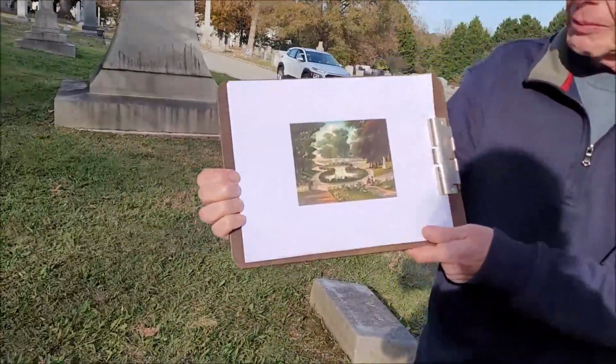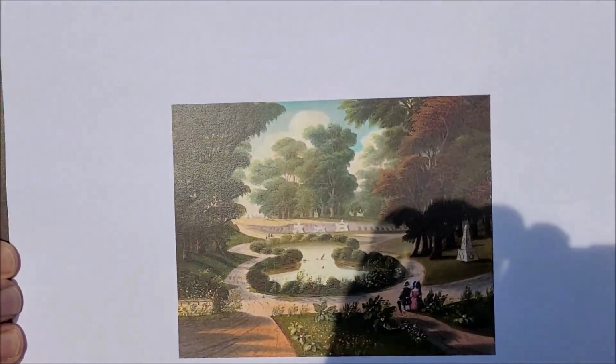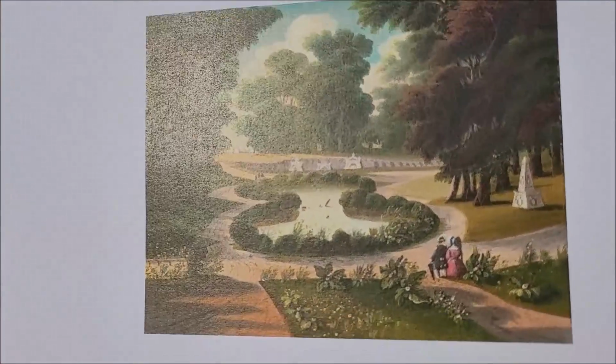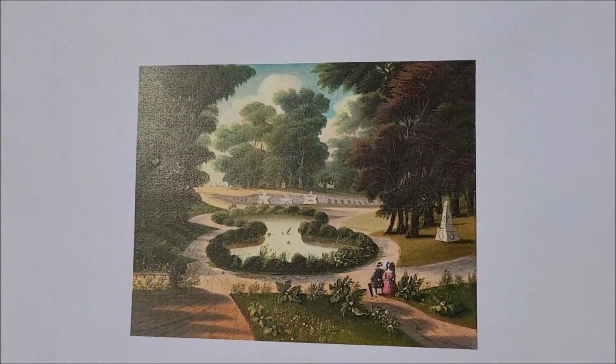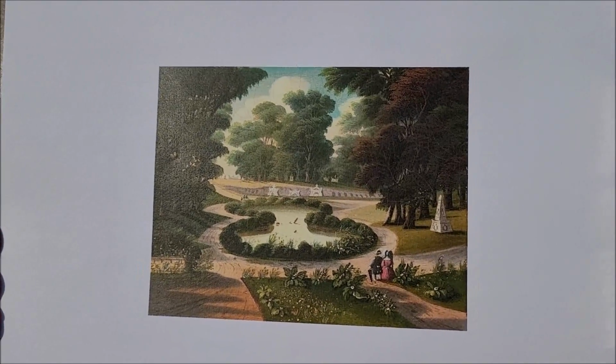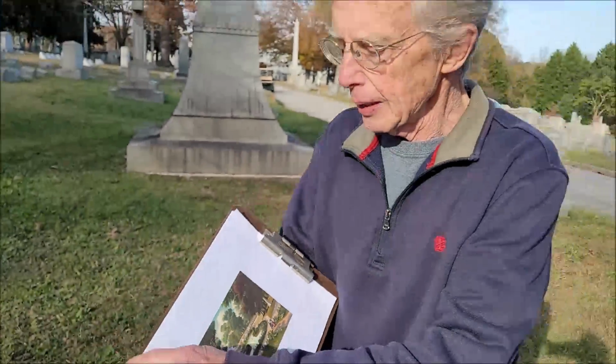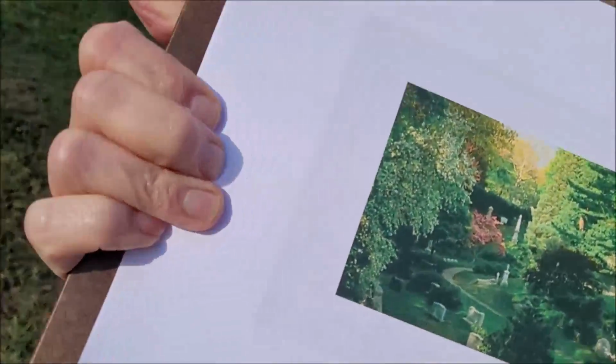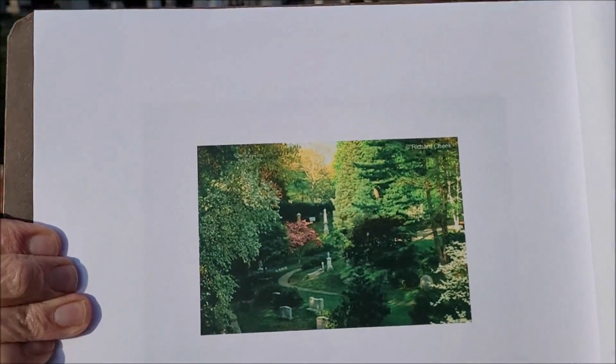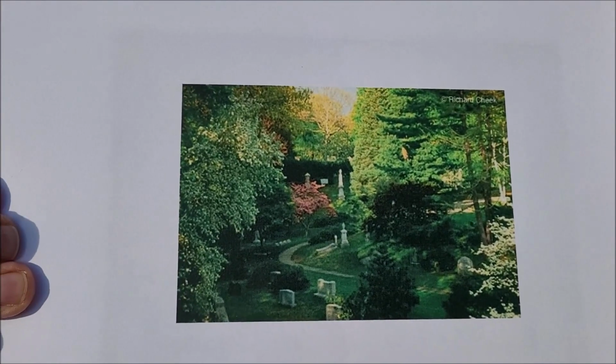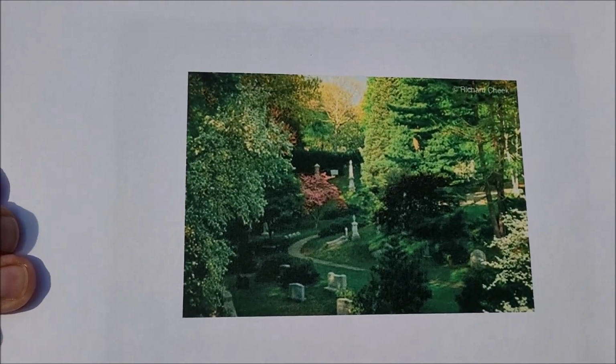Here's a picture of, you see, this is Mount Auburn up in Massachusetts. This is a print. You see the importance of trees. And there's a photograph which shows just how prominent they become in some cases. The trees almost obscure the fact that it's a cemetery. And maybe that's part of the idea.